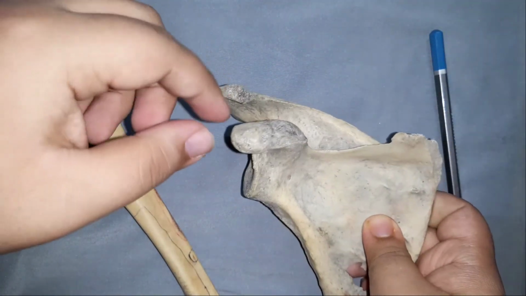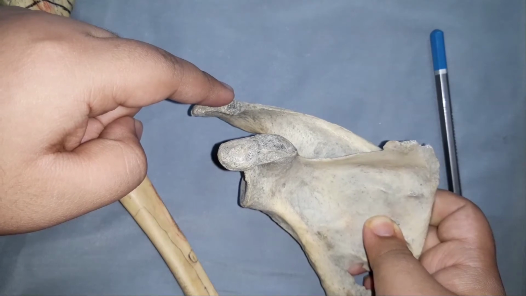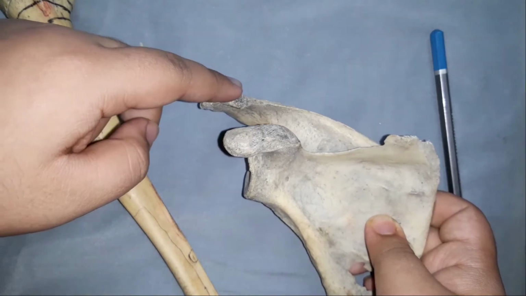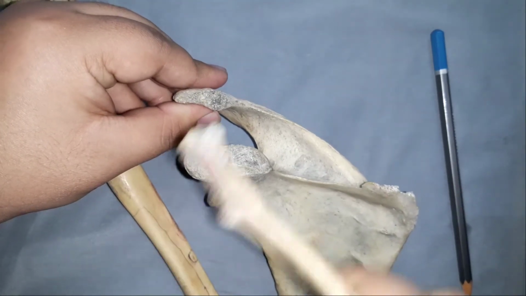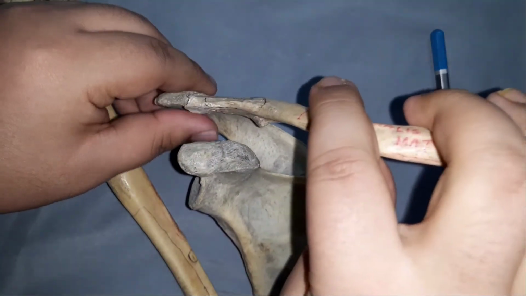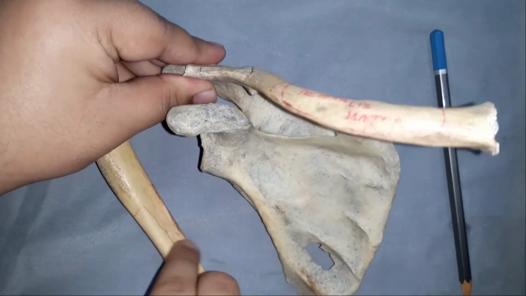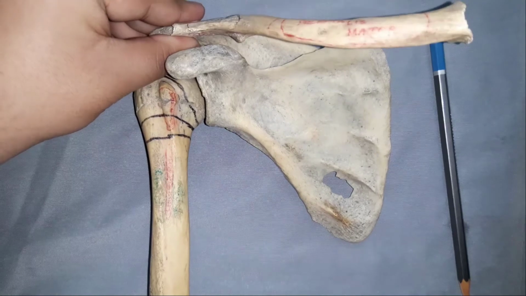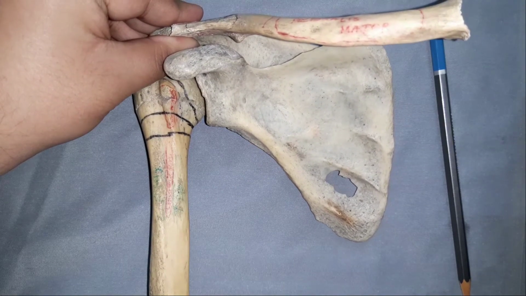Another ligament can be the coracoacromial ligament, right? Another ligament can be the coracoclavicular ligament. If we bring in all these structures, this is more or less the shoulder girdle.